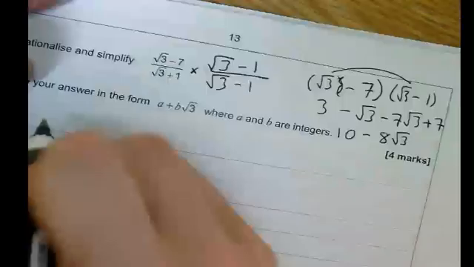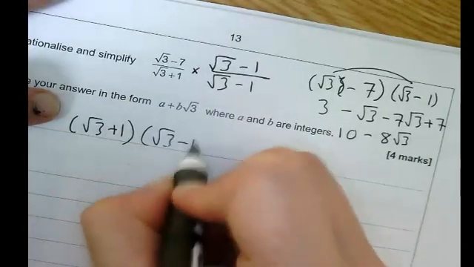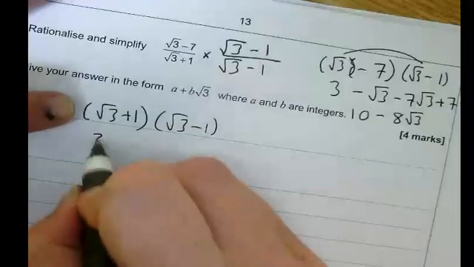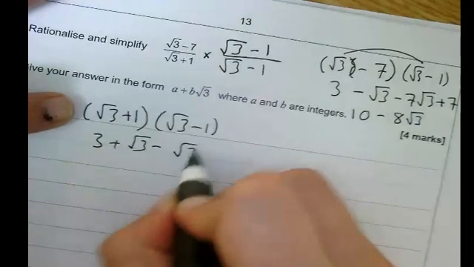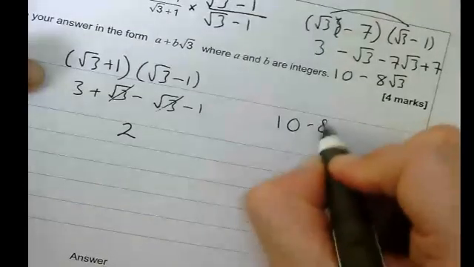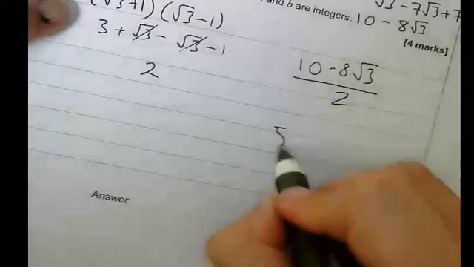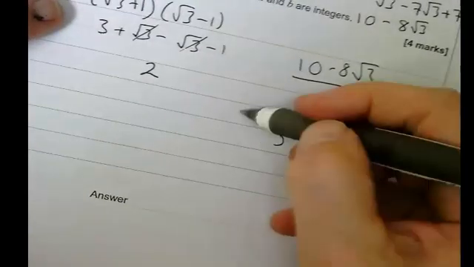And then my denominator, root 3 plus 1 times root 3 minus 1. It's going to multiply to give me 3 plus root 3 minus root 3 minus 1. My root 3's cancel, that leaves me with just 2. So I've got 10 minus 8 root 3 all over 2, which can simplify to 5 minus 4 root 3.